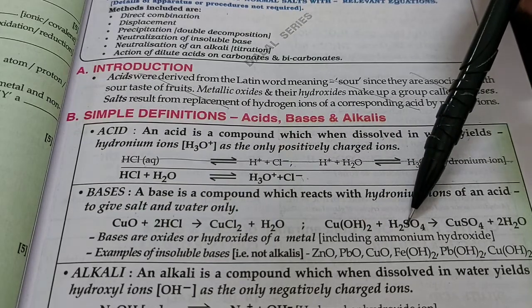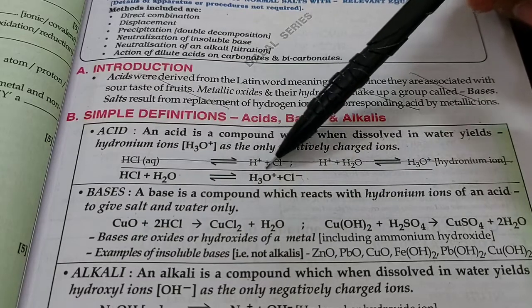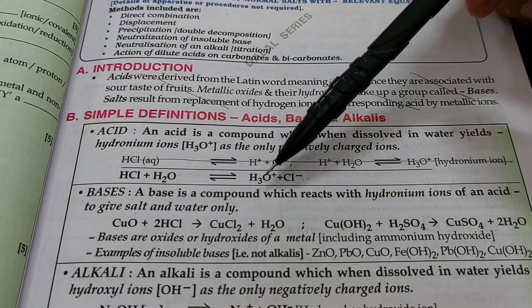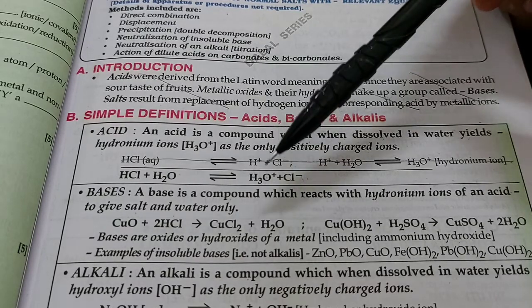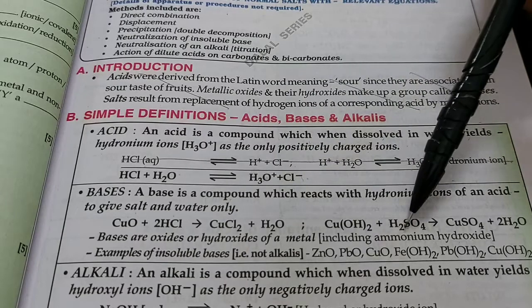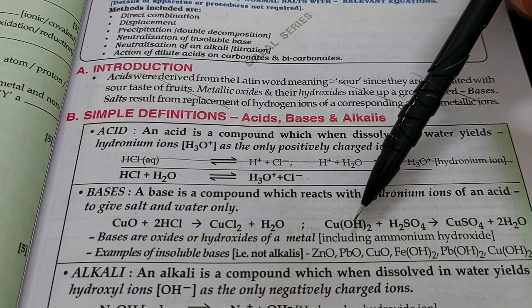Why do we call it an acid? Because when I dissolve this in water, it will give me hydronium ions. Hydronium ions are the identity of an acid. All the properties of an acid are because of the hydronium ions. The litmus color changes to red because of hydronium ions. So here again, a salt and water are being produced, a neutralization reaction, proving that copper hydroxide is a base.